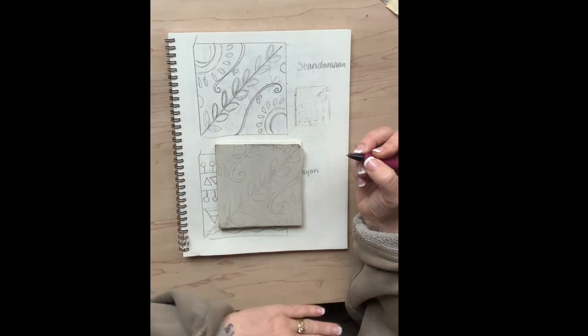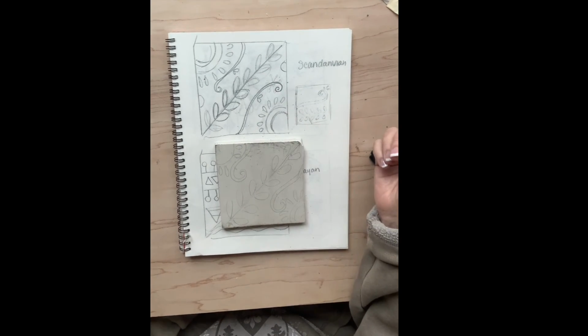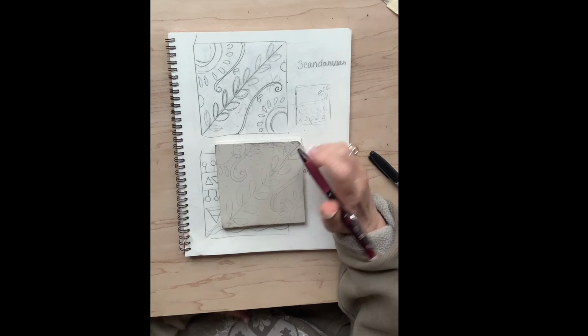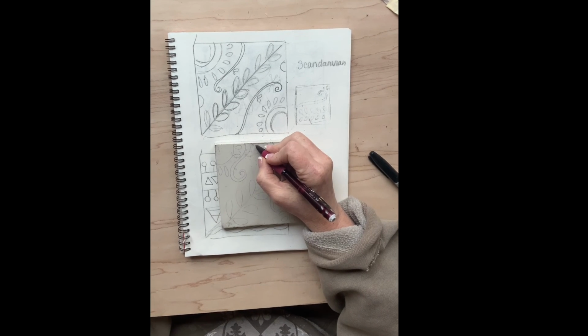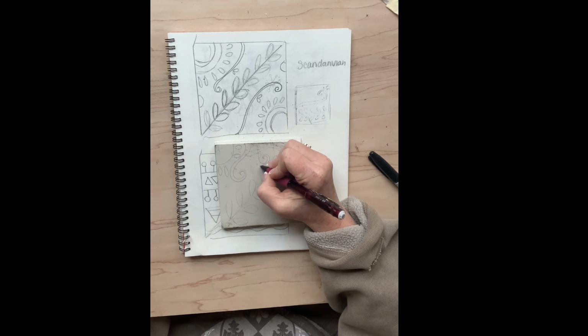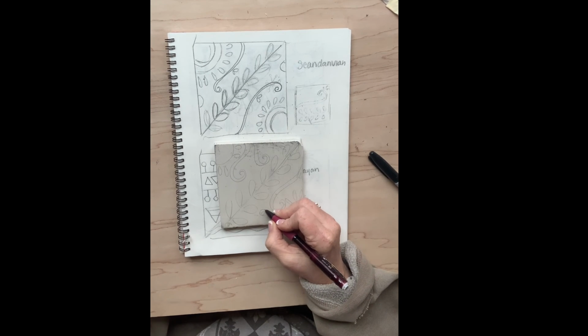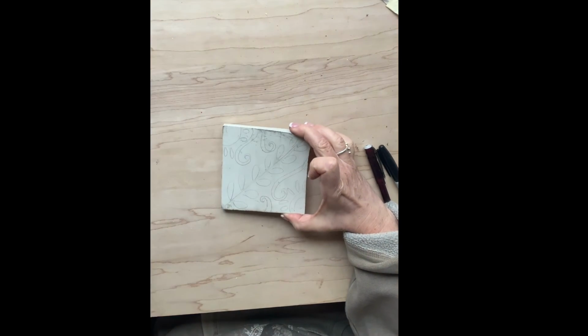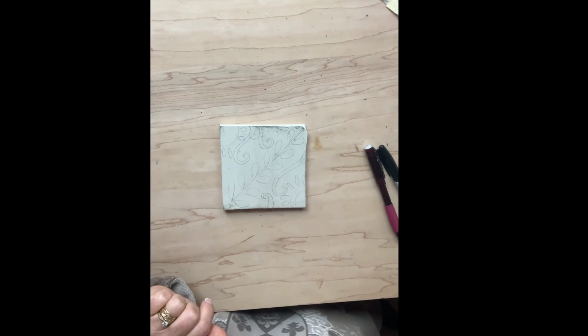Doesn't have to be exact, but I don't want it to be too complicated. I just want to make something fairly simple, but that has enough shapes in it to make something interesting. So I'm going to leave mine like that, and that's when I'm going to start cutting.